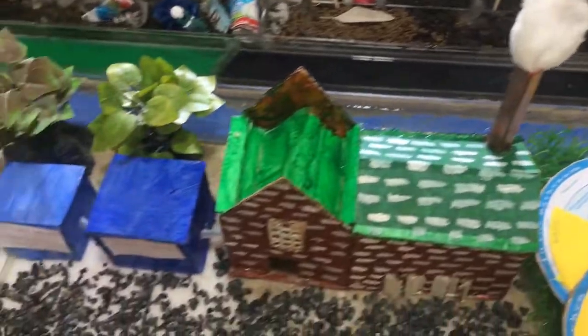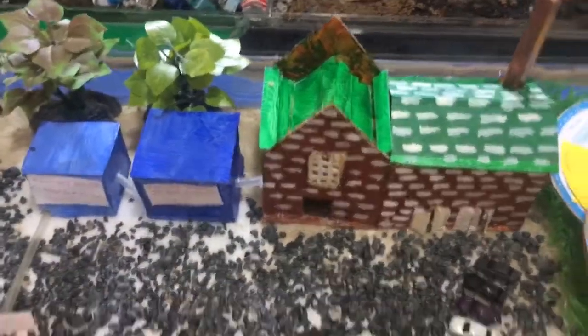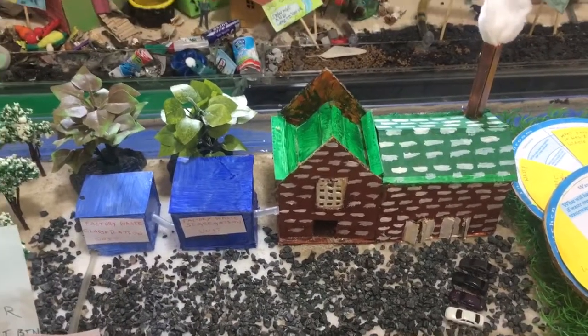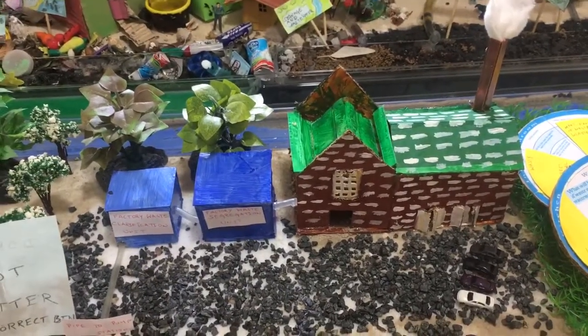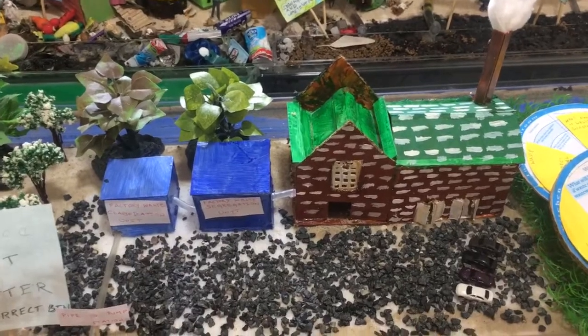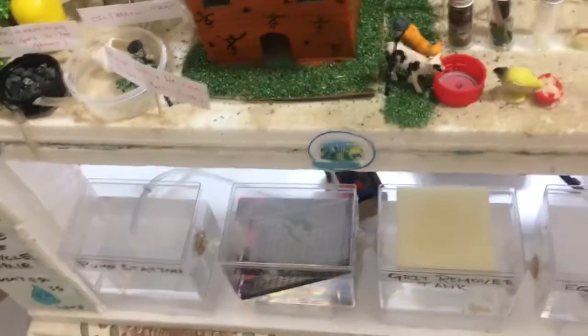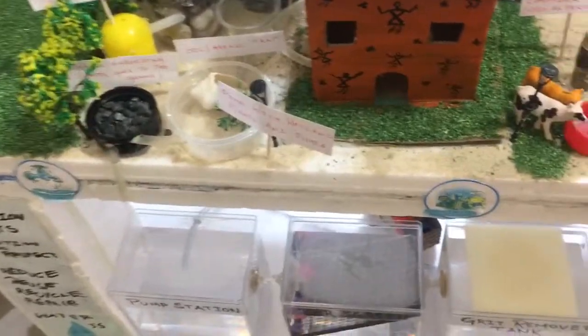On the other side, in the second section, we have showed a factory which follows rules and tries to reduce its chemical particles in its waste, and it segregates and pumps the water to the water cleaning system.